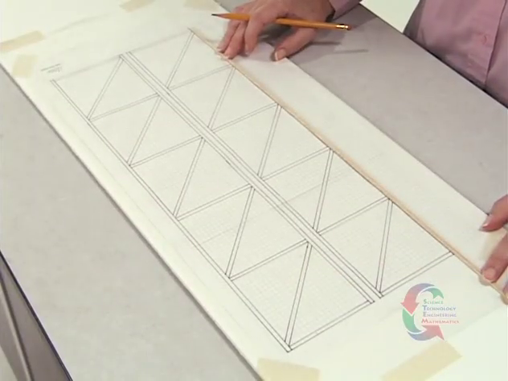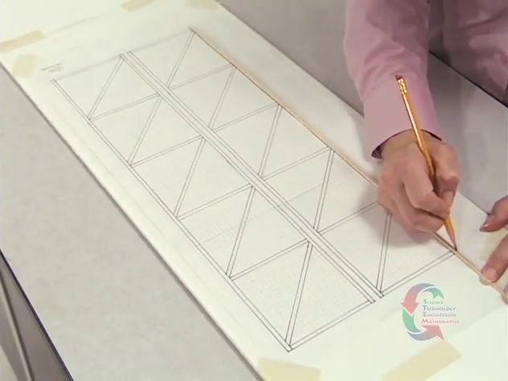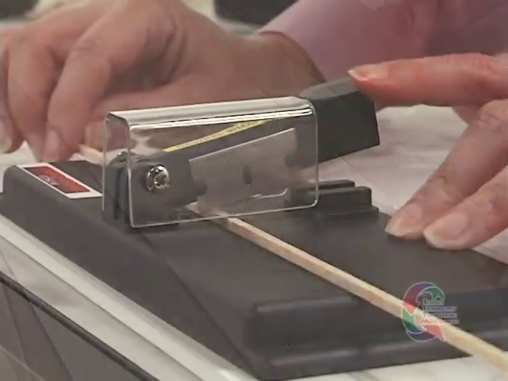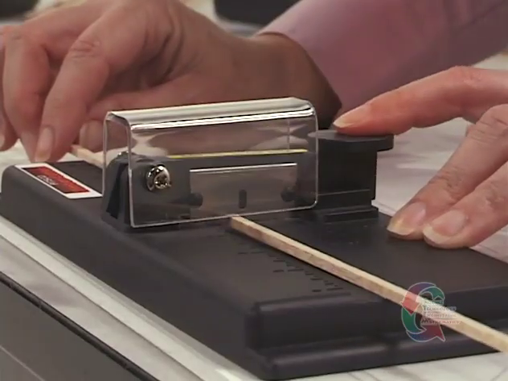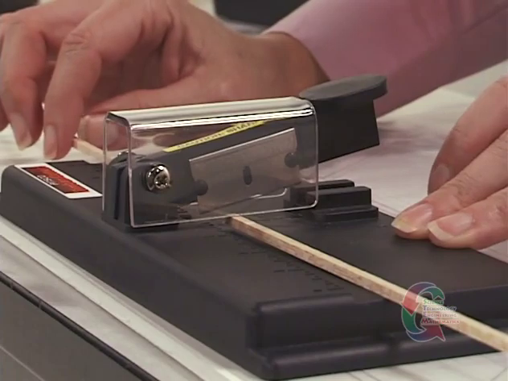It's time to build the structure. Beginning with the long sides, measure the length of each piece needed, mark a piece of balsa at that length, and cut the balsa piece. You will need to place the piece over the drawing to be sure it is the correct length.